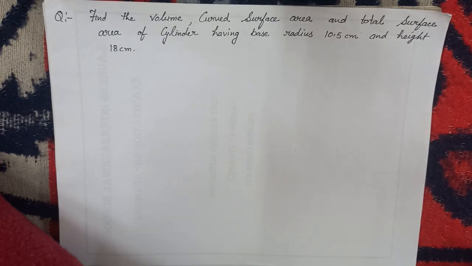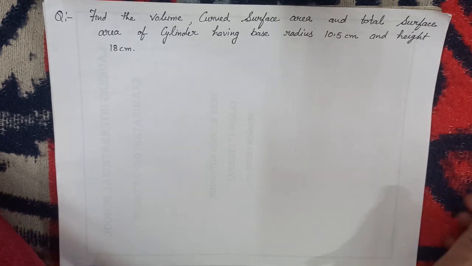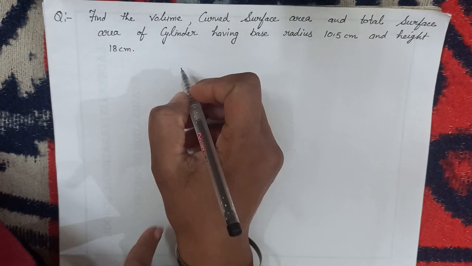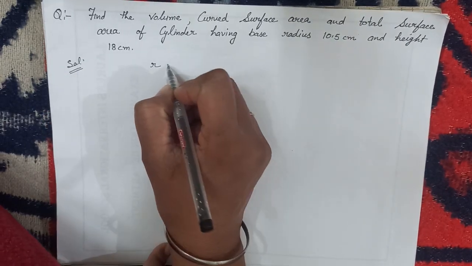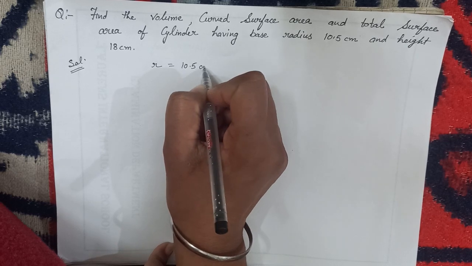Now come to the question. That's the first question here. Find the volume, curved surface area and total surface area of a cylinder having base radius 10.5 centimeter and height 18 centimeter. First of all, the radius is given, that is 10.5 centimeter.